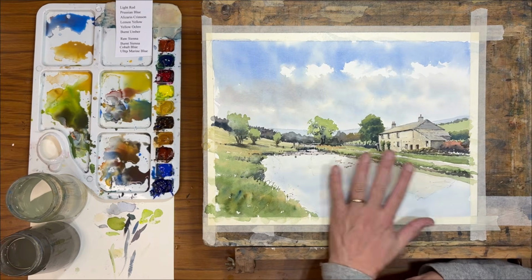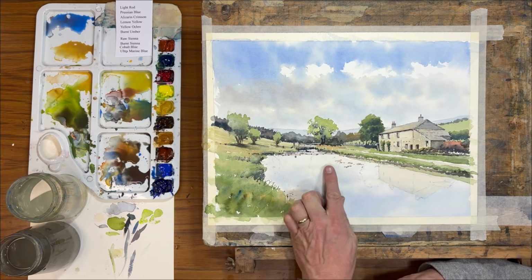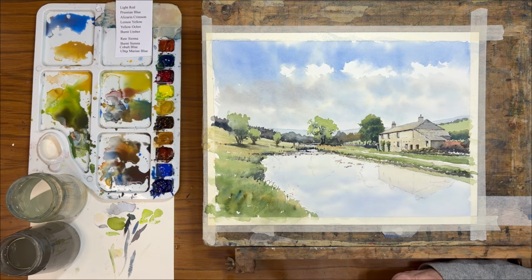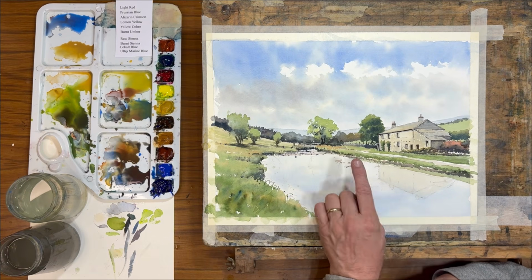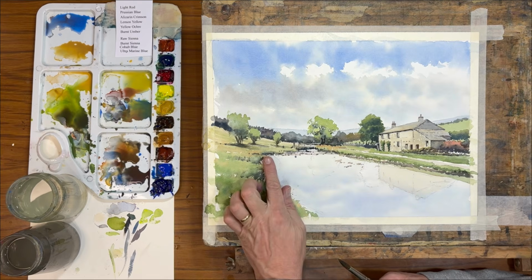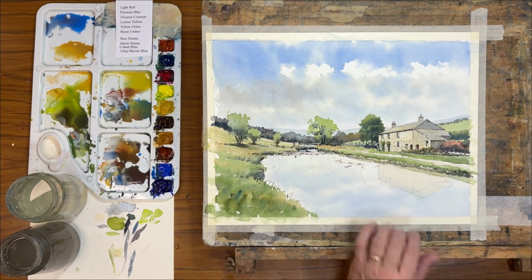Now we get to the really exciting bit, which will really bring it to life, which are the reflections. And the reflections, first of all, I'm going to wet the areas where the reflections are, so I've just got a clear understanding of those areas. And then I'm going to start with the trees. I'm going to get some of the green.